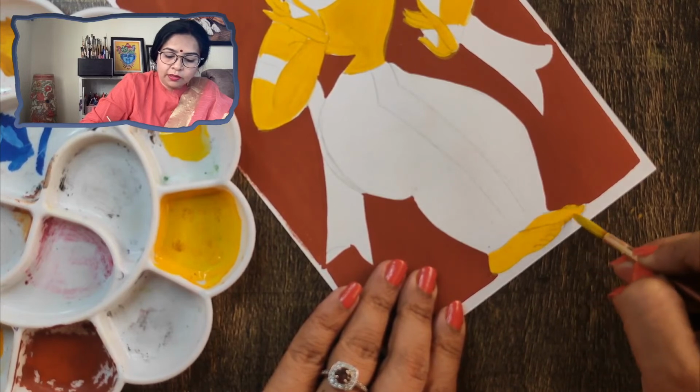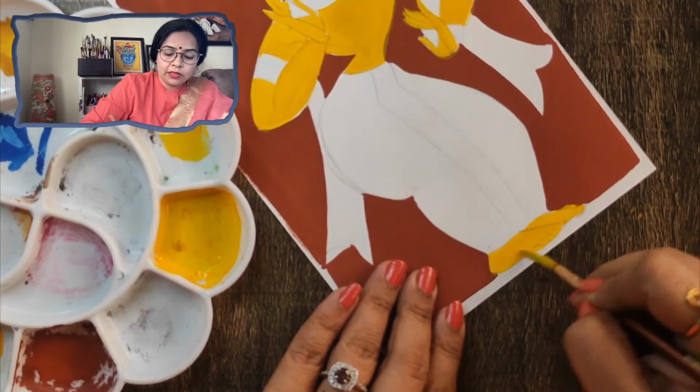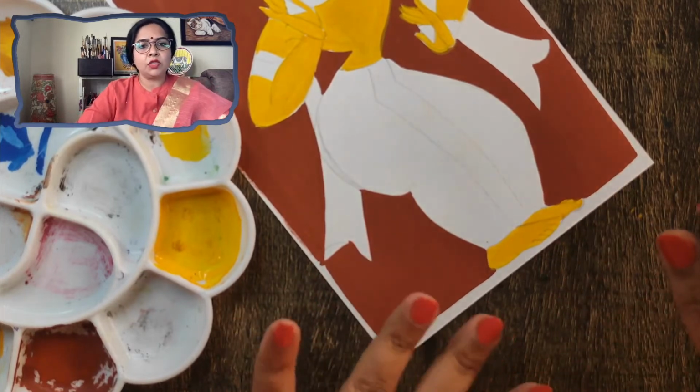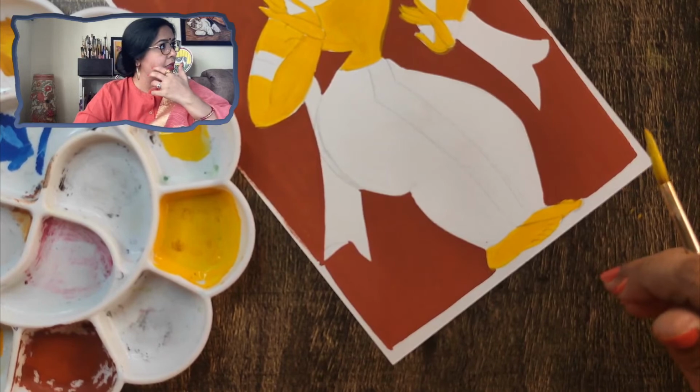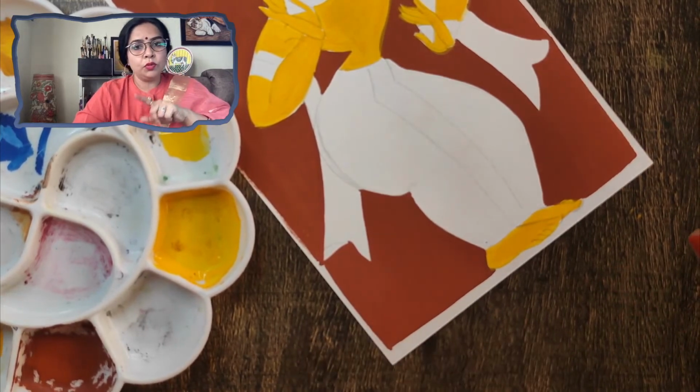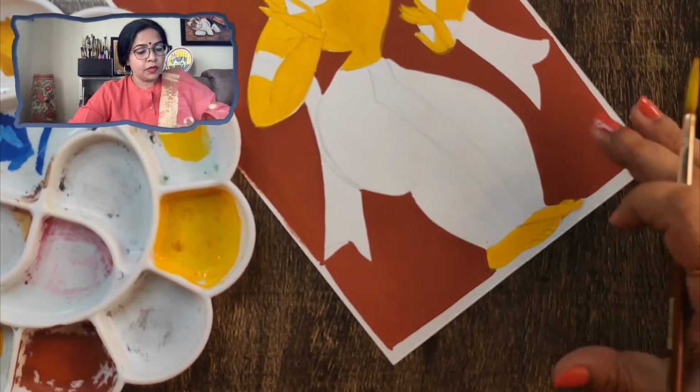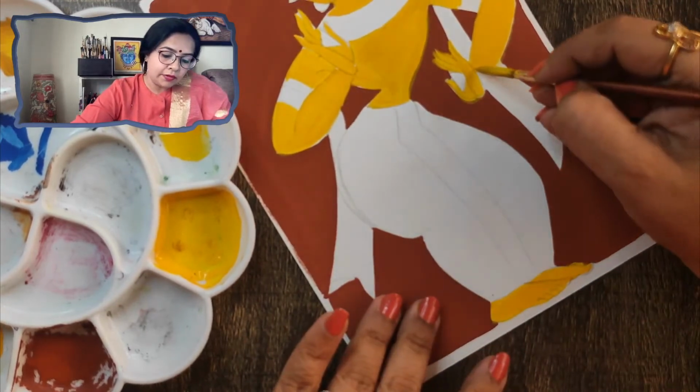So here, while filling this yellow, you will always see that whatever you've drawn is very much visible. So even if you have to do the second lining or the line work with these colors, you will be able to do it very clearly. So that is when these lines are very helpful.